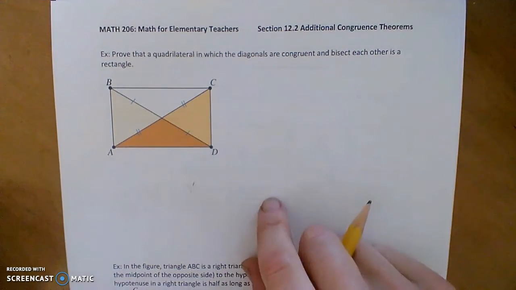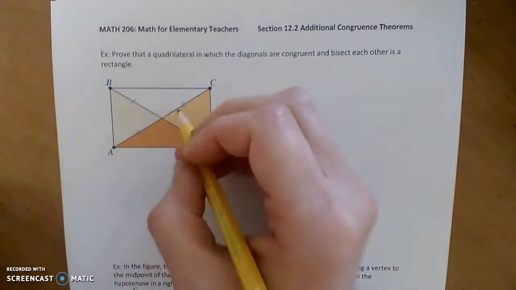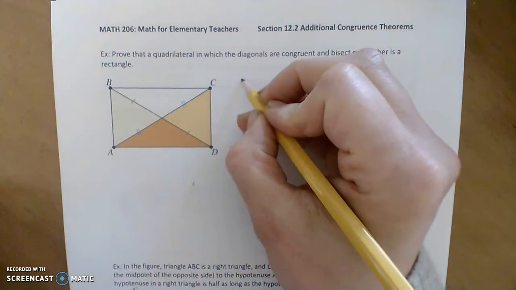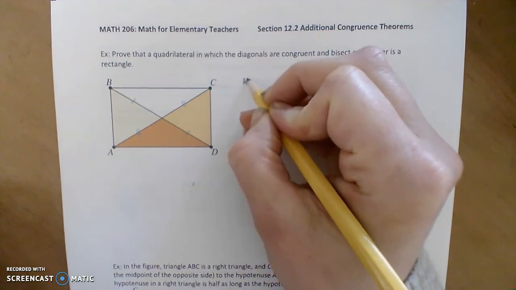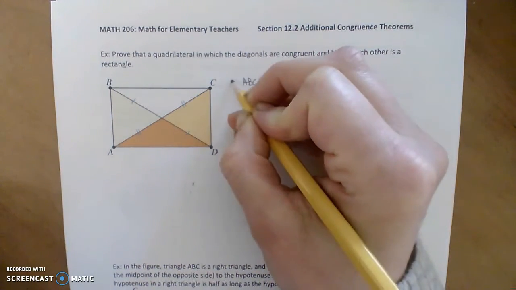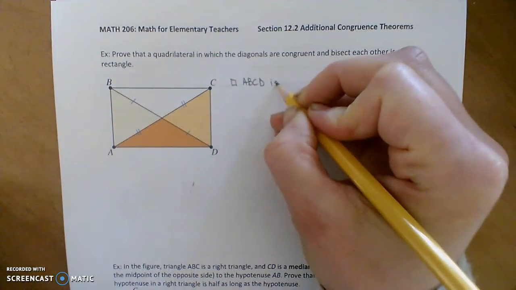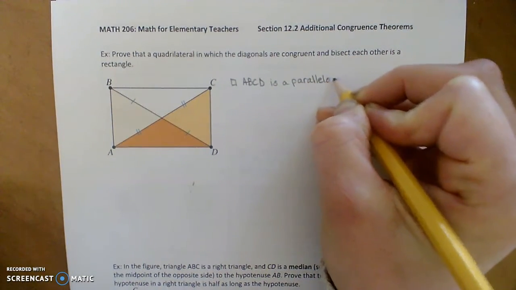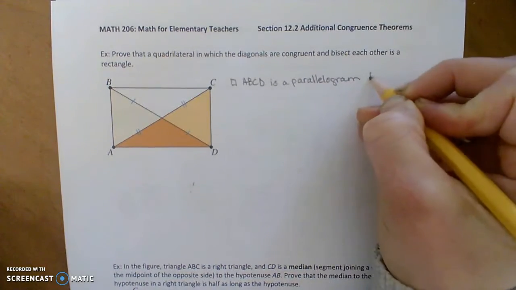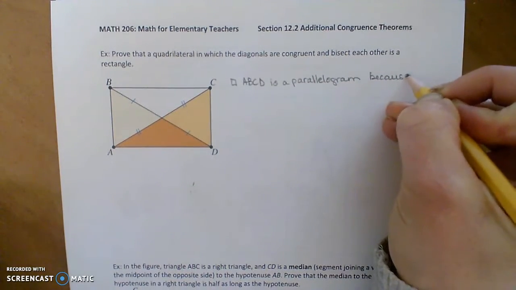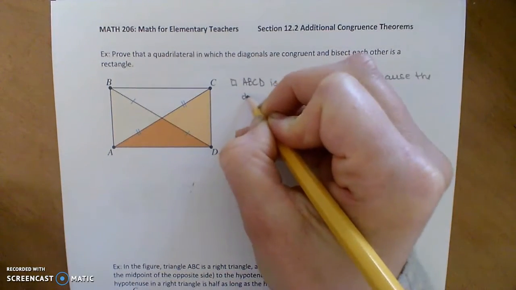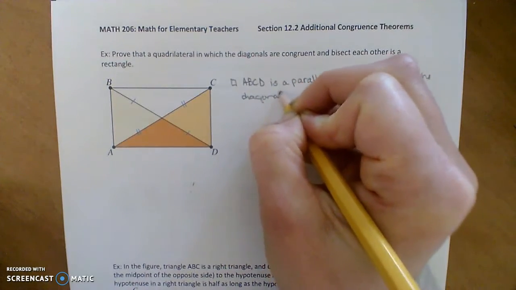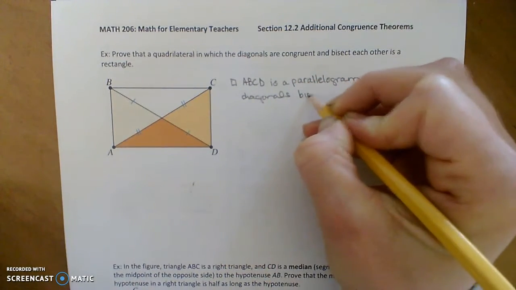If the diagonals are bisectors of each other, then we know that quadrilateral ABCD is a parallelogram because the diagonals bisect each other.